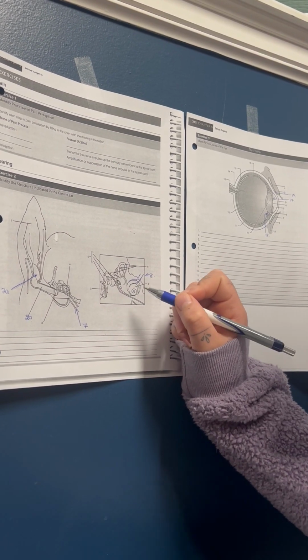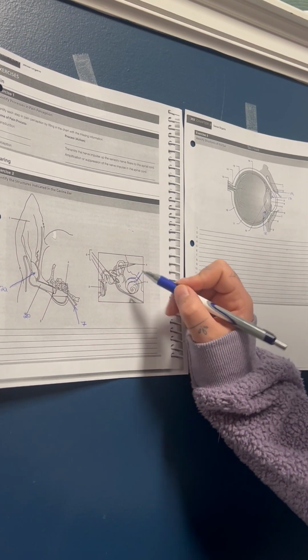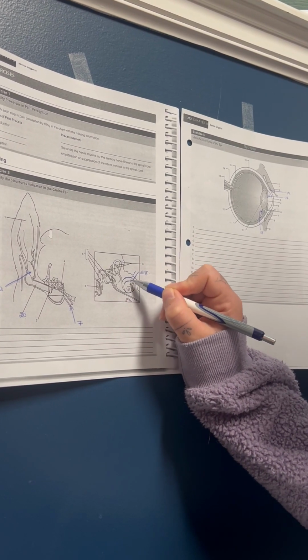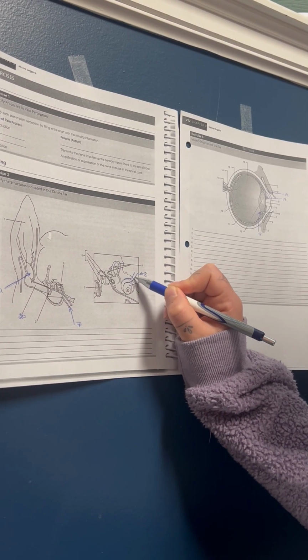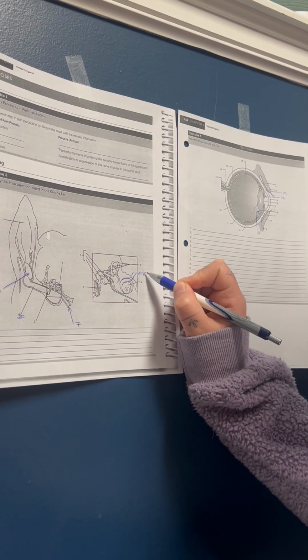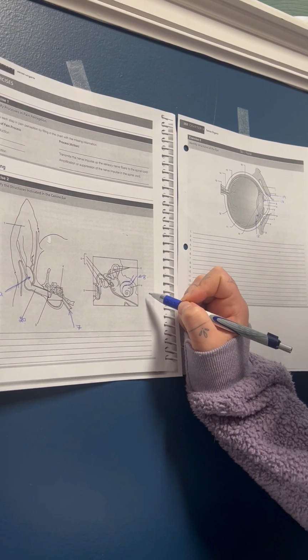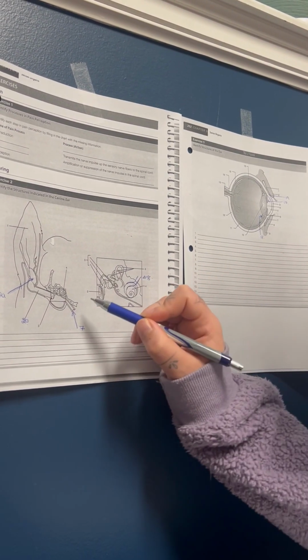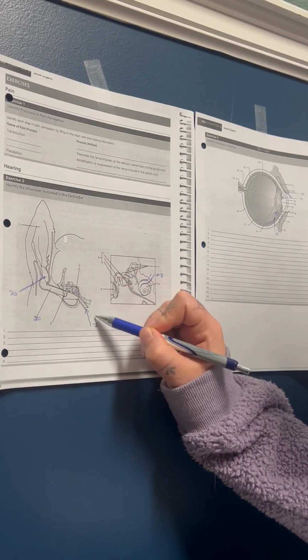You've also got the vestibulocochlear nerve, which kind of branches off the back of the cochlea here. So I've kind of drawn that. That's labeled as number 8. And then the eustachian tube we have down here, which is labeled as number 7.